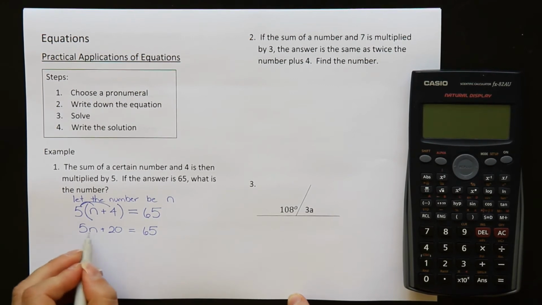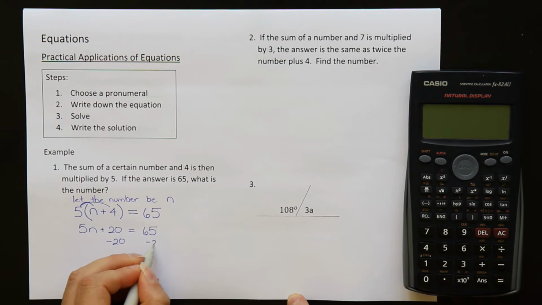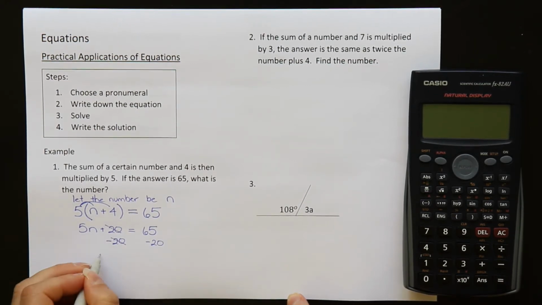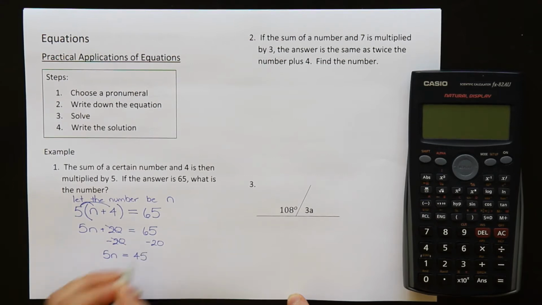Then, moving these numbers away, we need to move the 20 first. Subtract 20. Okay, that gives me 5n is equal to 65 minus 20 is 45.